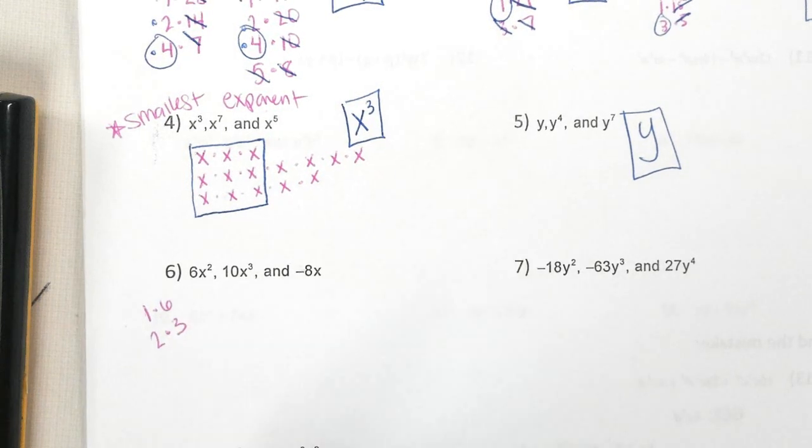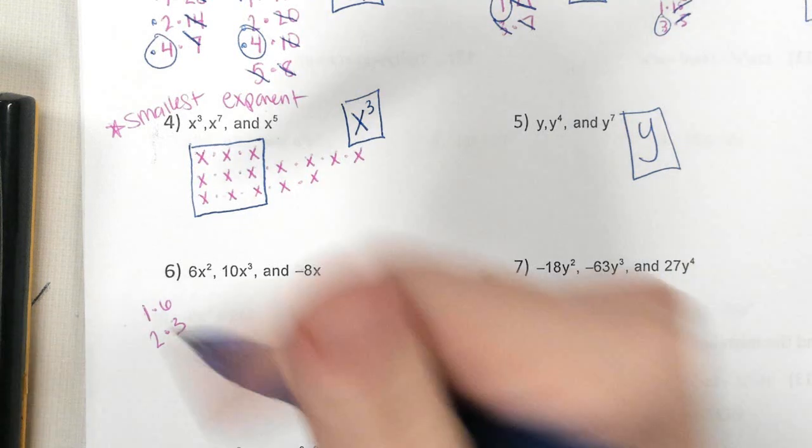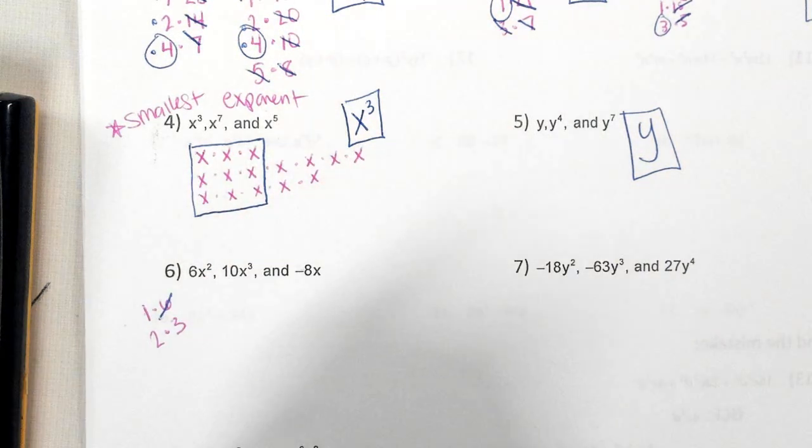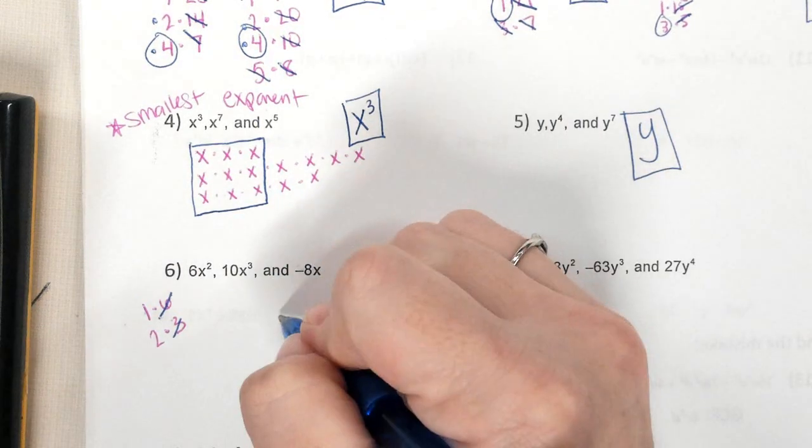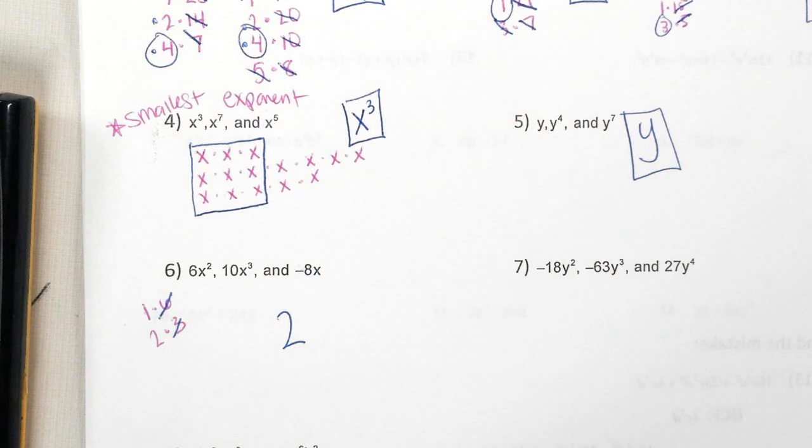Does 6 go into 10? No. Does 3 go into 10? No. Does 2 go into 10? Yes. Does 2 go into negative 8? Yes. So 2 is my GCF number. Not yet, we've only looked at the numbers first. So now let's look at our variables with our exponents.